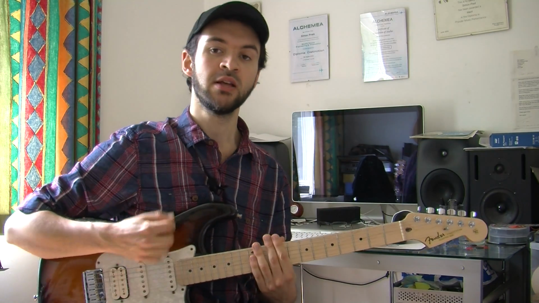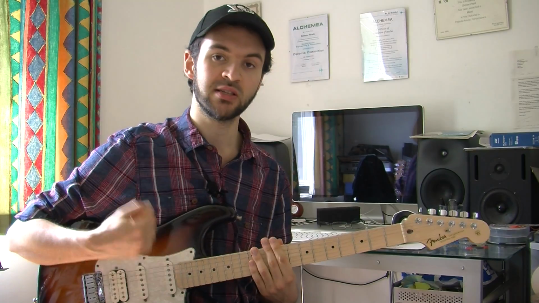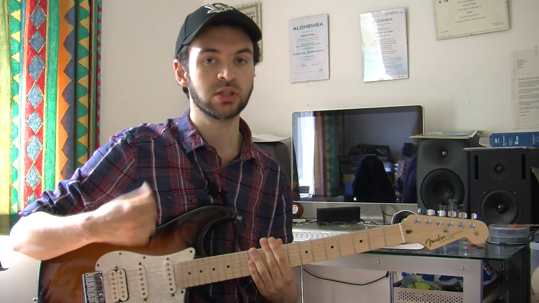Take your time with it, slow it down, keep the consistency of your strumming hand going at all times, as you can see in the slowed down version of this. Make sure you play along with that to keep the feel nice and tight and steady, but slow down as well. Speed it up gradually. Don't go too fast at a time.